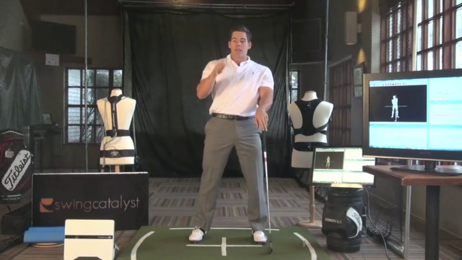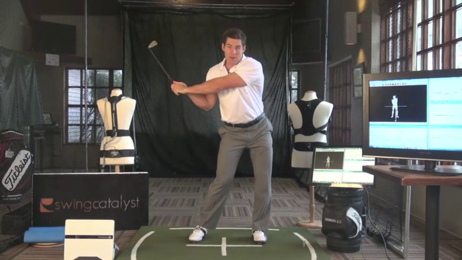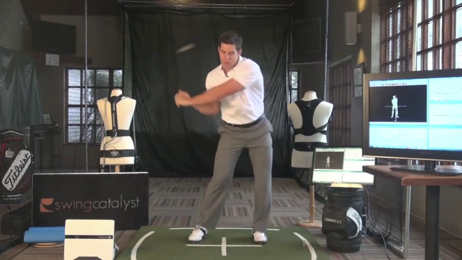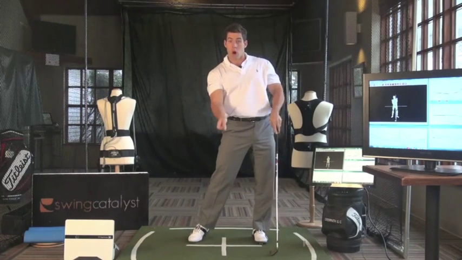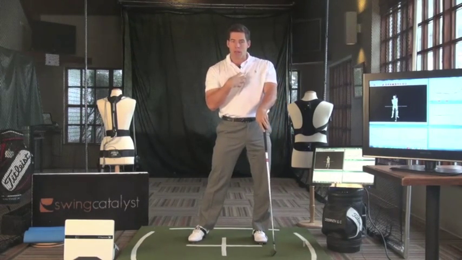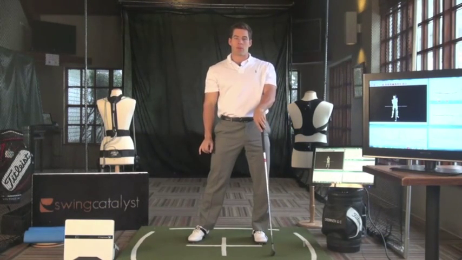So if we can stretch or shorten this angle initially, when we fire that left arm, the firing is going to be that much stronger, putting the brakes on the thorax. Extremely important concept to understand.